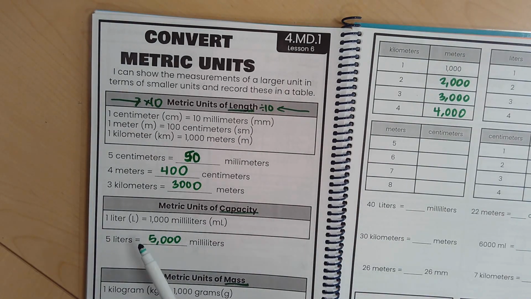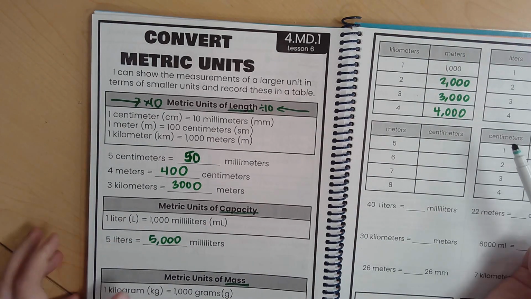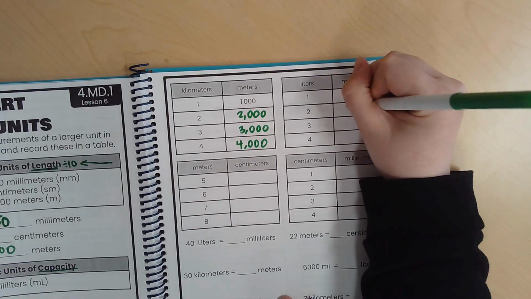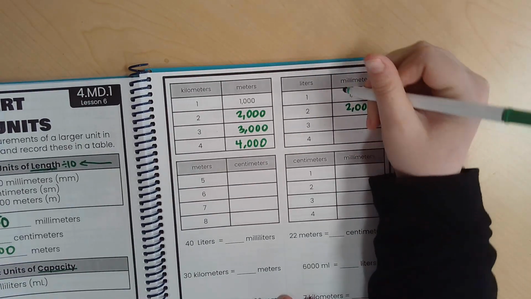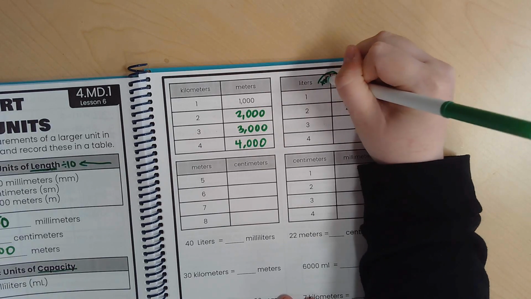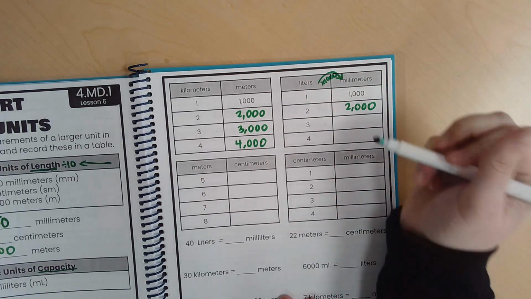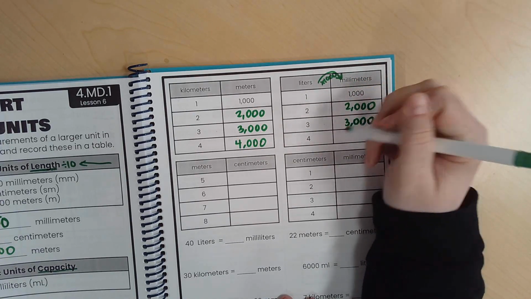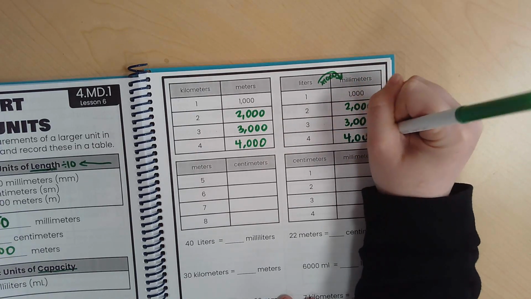If we're going from liters to milliliters, let's look over here. Liters to milliliters, that would be capacity again. So it's times 1,000. So 1 times 1,000, same thing. 2 times 1,000 would be 2,000. So we're going times 1,000. 3 times 1,000 would be 3,000. And then 4 times 1,000 would be 4,000.